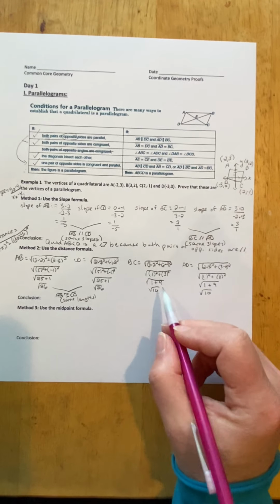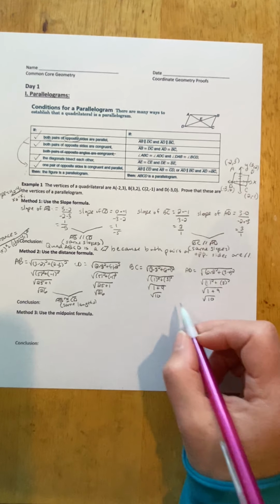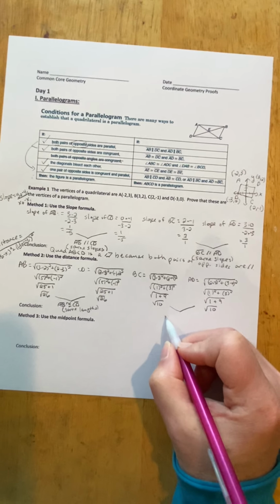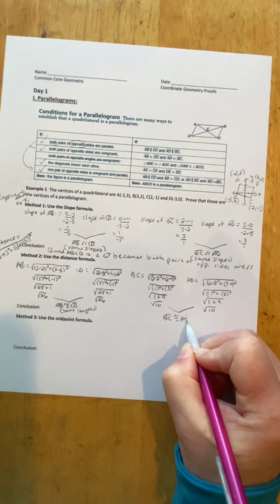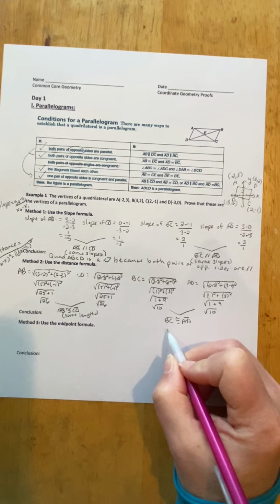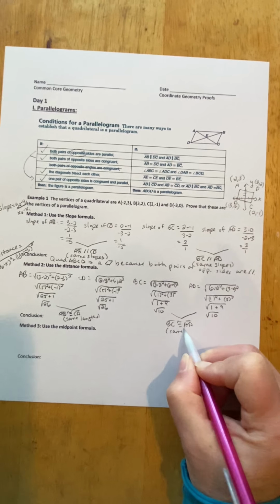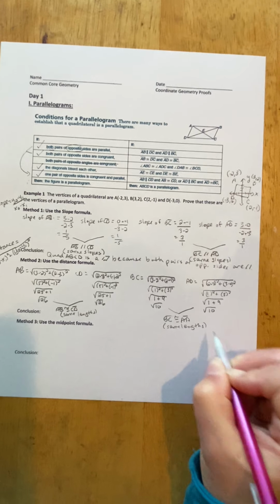Okay, what do you notice about the length of segment BC to the length of segment AD? They're the same lengths. So what does that mean about these segments? It means that they are congruent, okay? And then what's the reason? Is that they have the same lengths, okay, equal lengths. That's why I know that they're congruent.